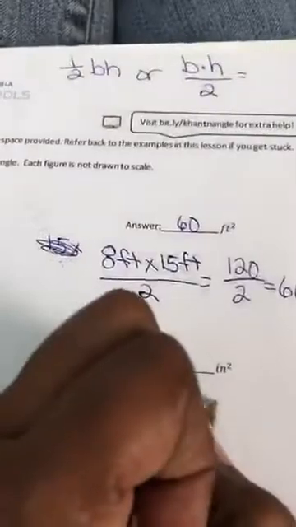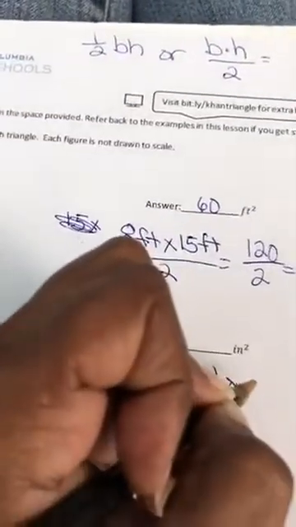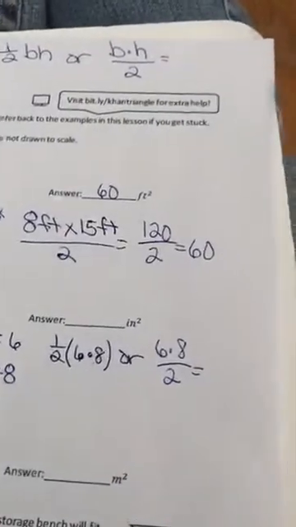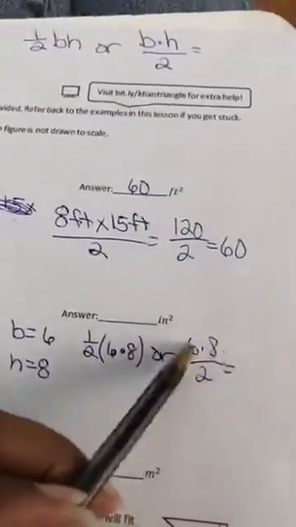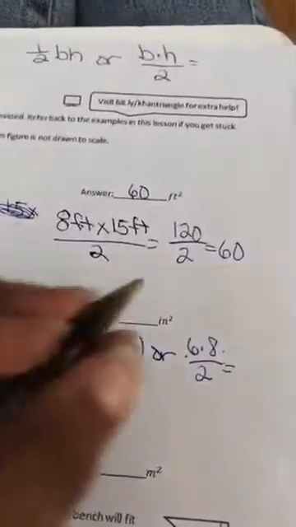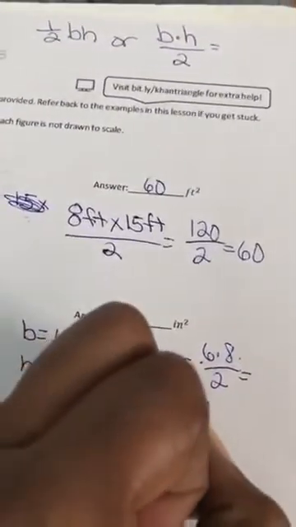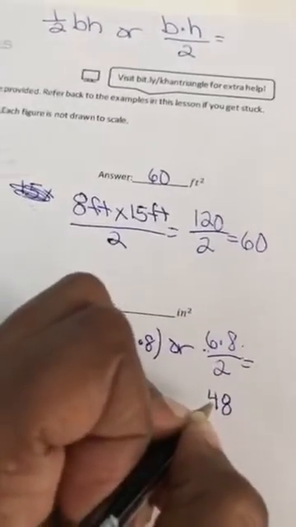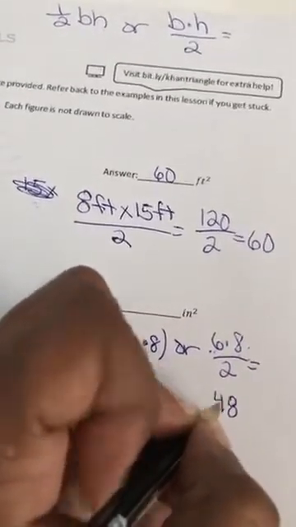Or another way I could write it is base times height over 2. Either one of those ways is correct. I find it's easier for me to multiply and then divide, but that's just my own personal preference. So then I get 48, because 6 times 8 is 48, okay? And 48 divided by 2.